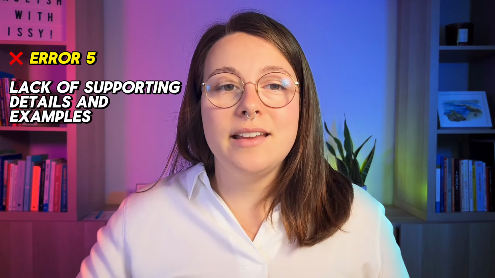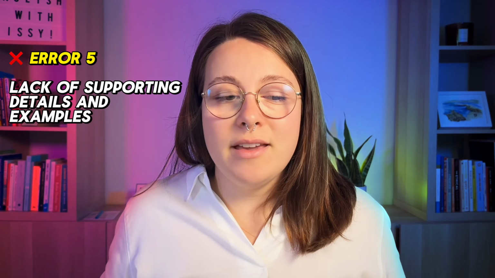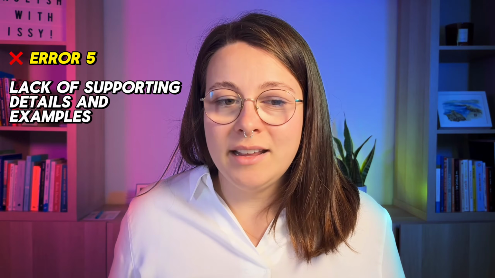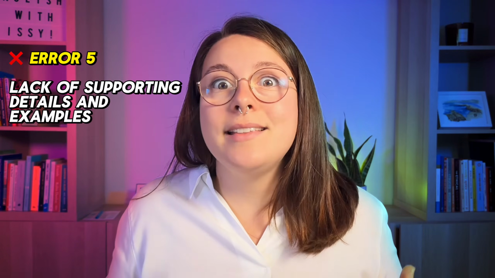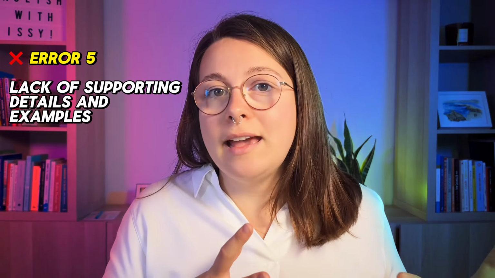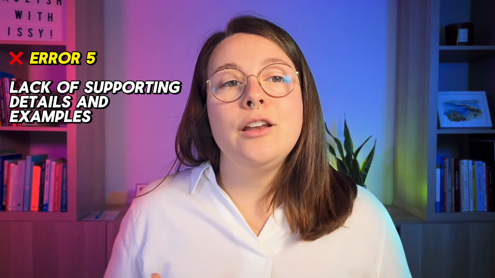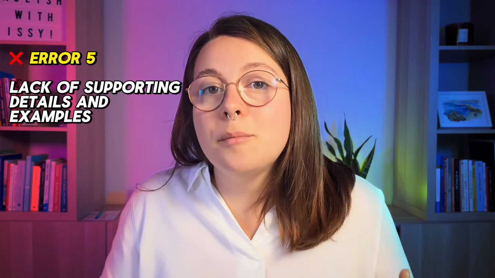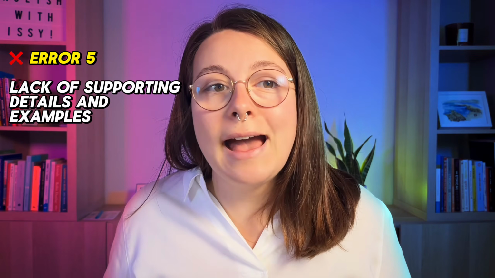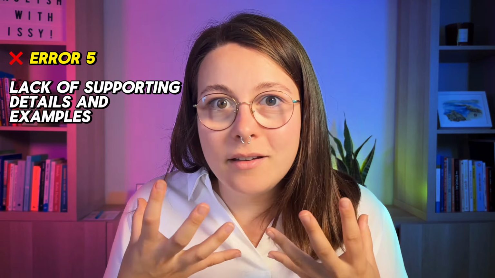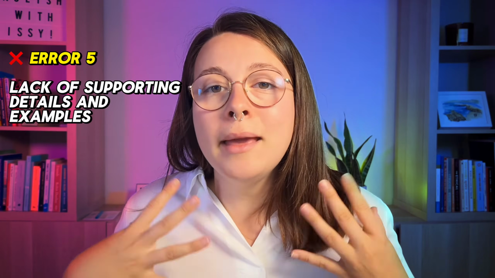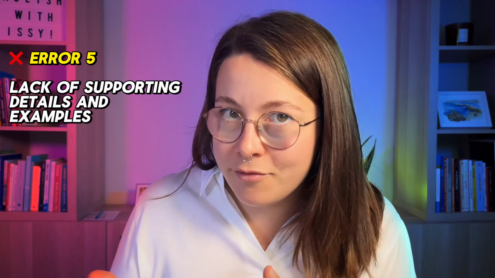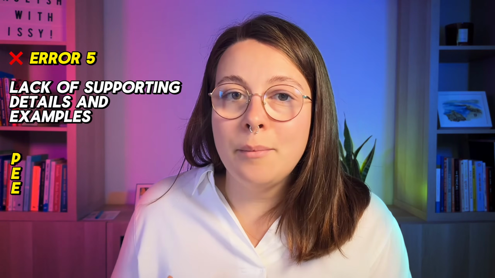Mistake number 5 is one that I see all the time, which is lack of supporting details and examples. This is like serving pasta without sauce, right? It's boring, it's bland, and it's incomplete. Now, if we go back to the essay that I talked about at the beginning, and you say that working from home increases productivity, but you don't explain why, or you don't explain how, you're leaving the examiner hungry for more details, right? So make your point, give extra information, and also give examples.